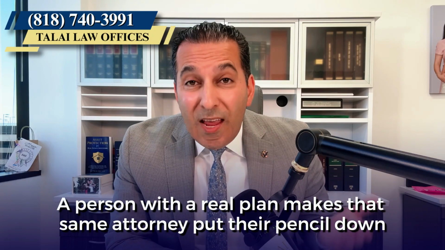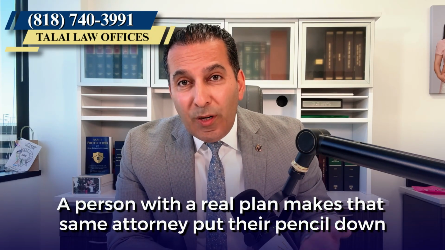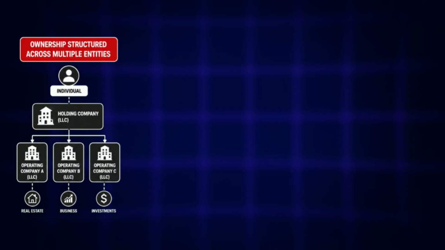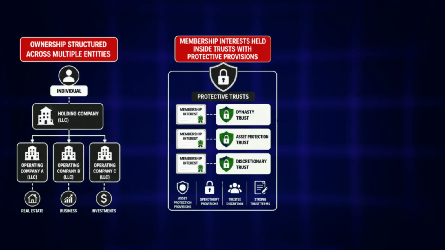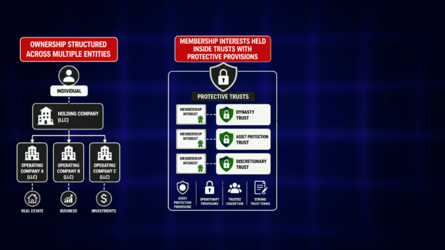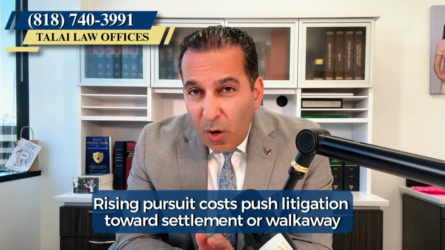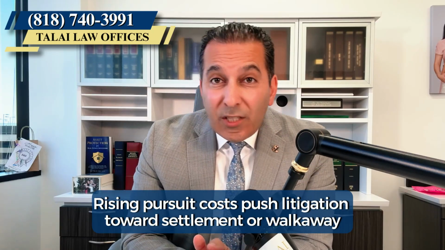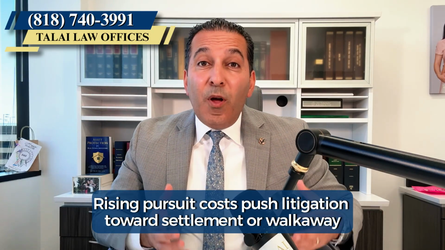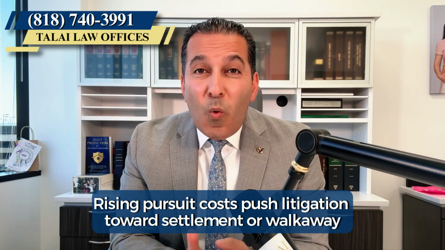A person with a real plan makes that same attorney put their pencil down. Ownership structure under multiple entities, membership interest held inside a trust with protective provisions, equity not visible on a surface level search. Suddenly, the attorney is looking at charging orders, trust spendthrift clause, holding company structures, and the question of whether a California court even has jurisdiction over all of it. The cost of pursuit goes up, the certainty of recovery goes down, and the rationale moves from full litigation to easy settlement or walking away.